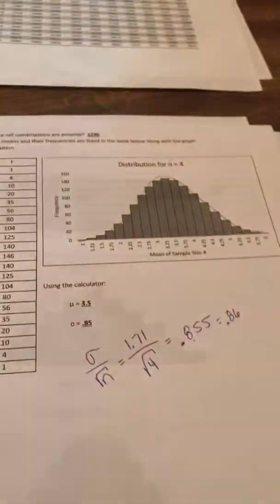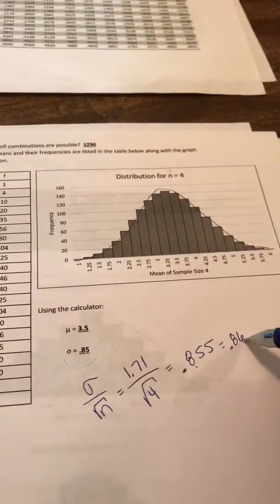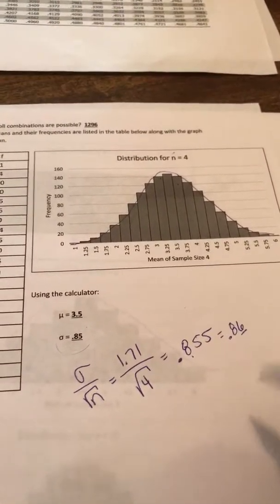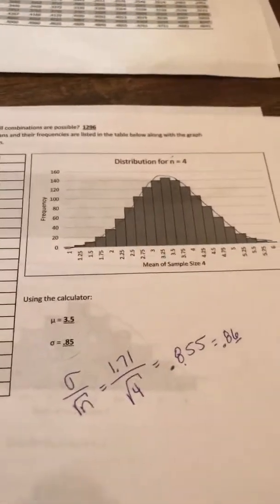The calculator rounded to 0.85. So if it's something like that, one decimal's off, it's just a rounding error is all it is. So you can see that formula works. It's not actual proof, since you can't use an example as proof, but it's good enough for statistics for now.